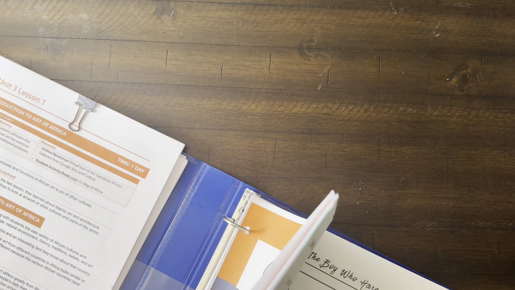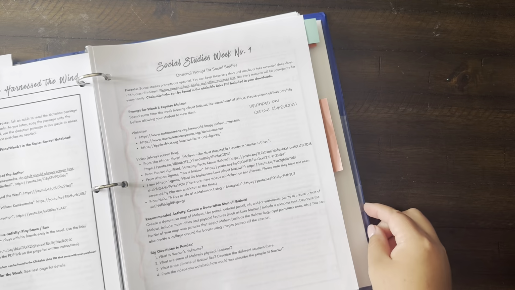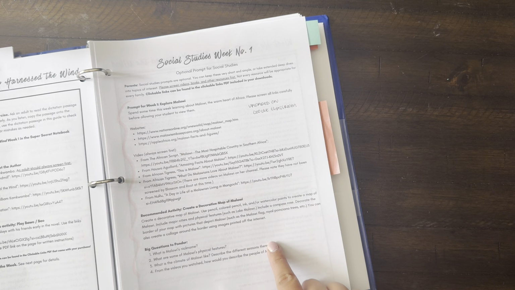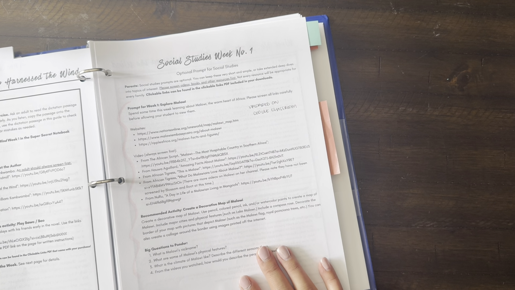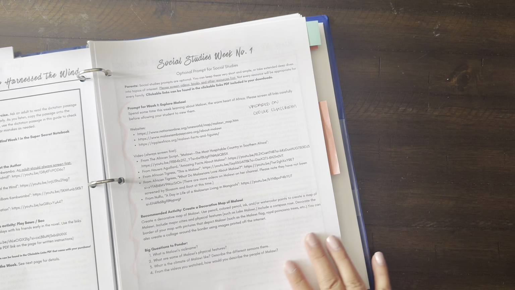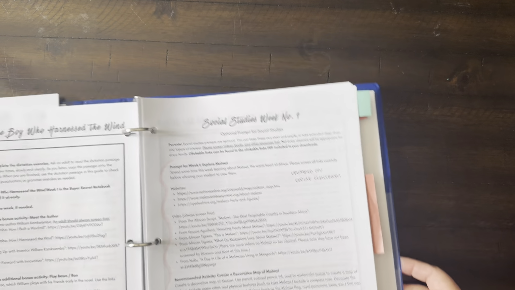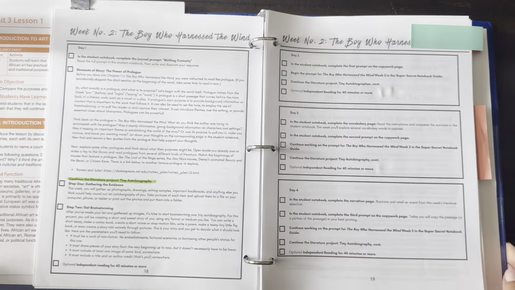There's so much more information we could learn about the other countries in Africa. So that's when I decided to pick up the Africa Today unit study from Beyond the Page, which I will be showing in a later part of the video. This is the social studies section that I was talking about that had all the background on Malawi. And then here is the setup for this novel guide.